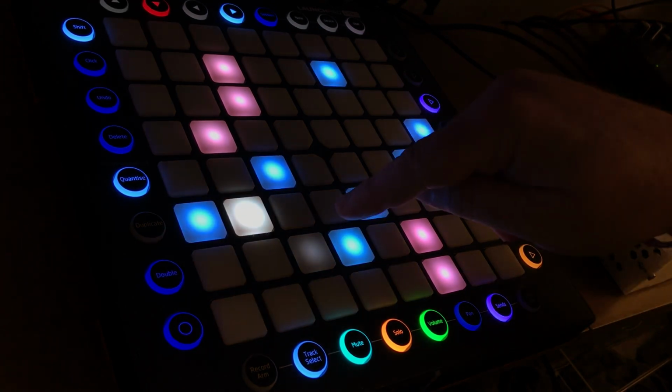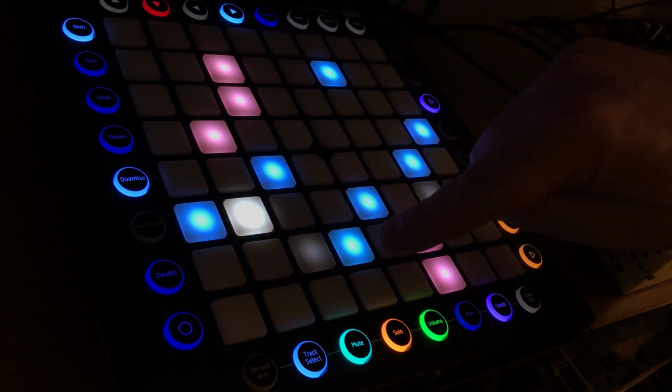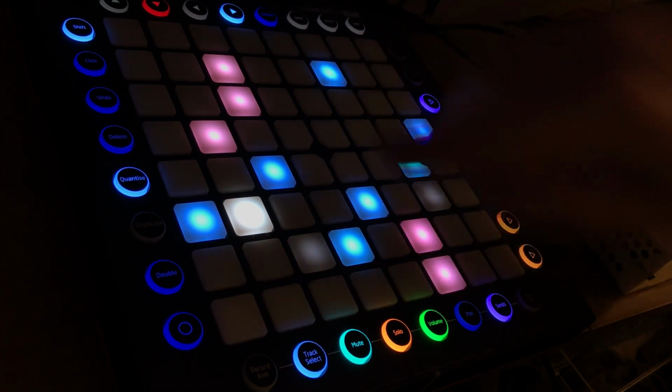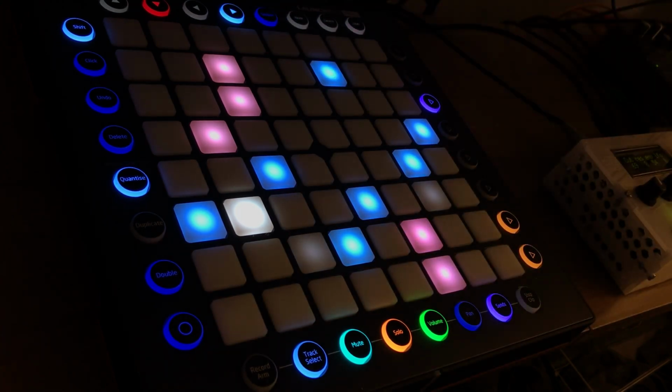So what's going on there is there's legato on this stage. So the stage is repeating, but each time it's played legato, so we just hear it slide all the way up.